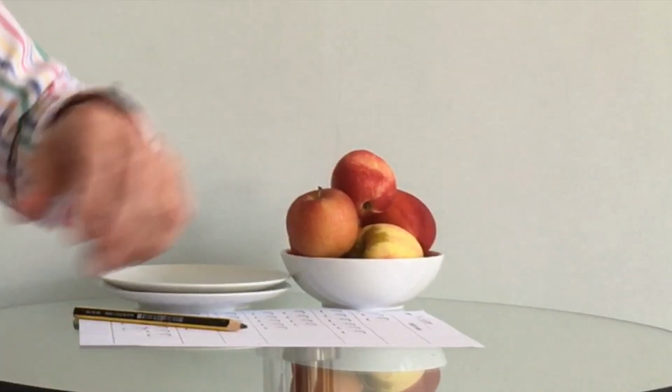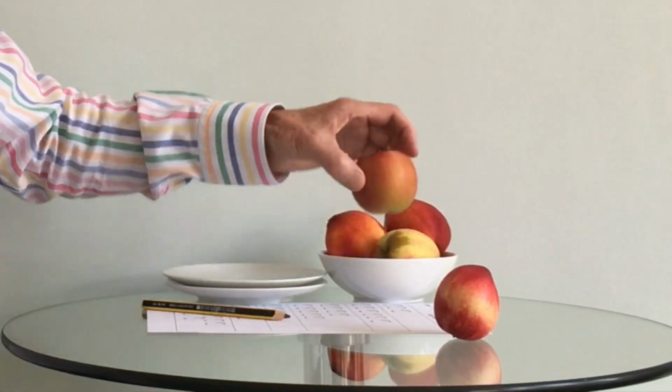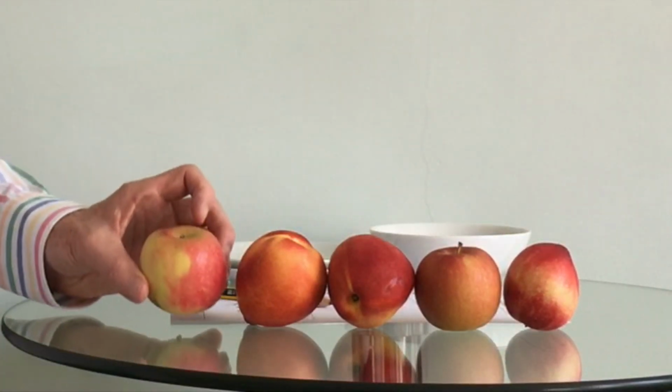Here are 5 apples. 1, 2, 3, 4, 5. And I'd like to give Mabel half and keep half for myself. And if we've got half, it means we have the same number of apples each. So let me try and share the apples out.